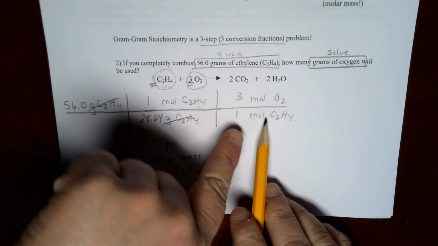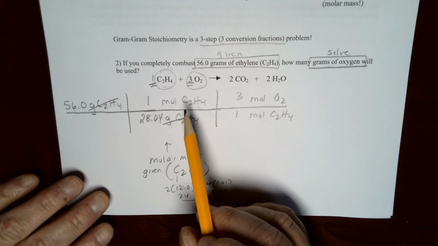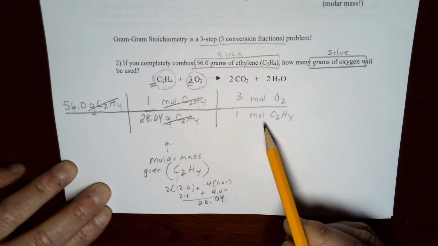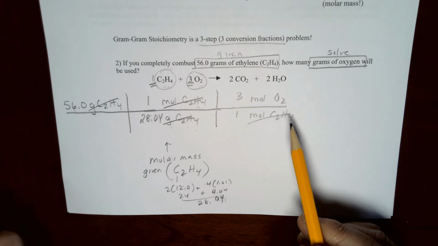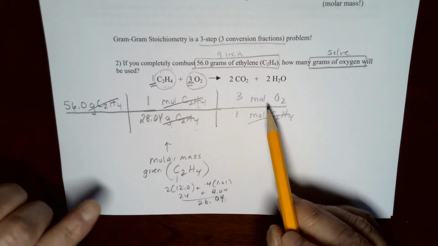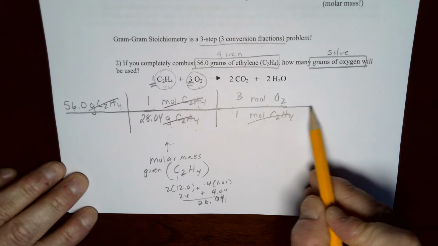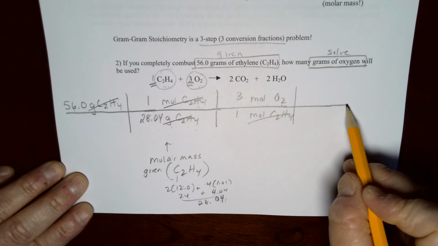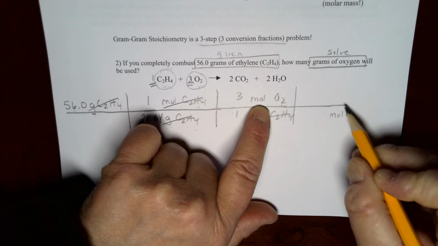That's like the mole-to-mole stoichiometry we just did. If I stop here, moles of C2H4 will cancel with moles of C2H4, and that leaves me with moles of O2. But we're trying to solve for grams of O2. No big deal. We can just do one more fraction where we take moles of O2, cancel it out, and go to grams of O2.